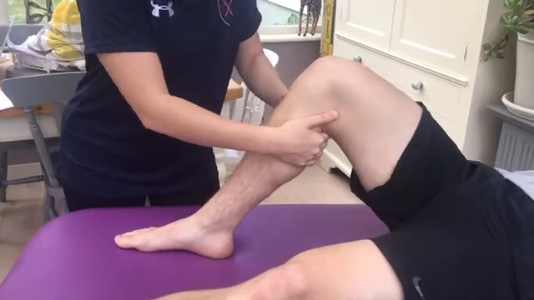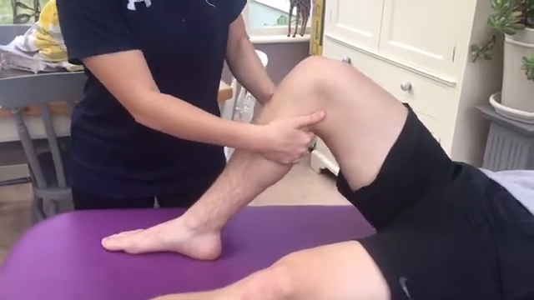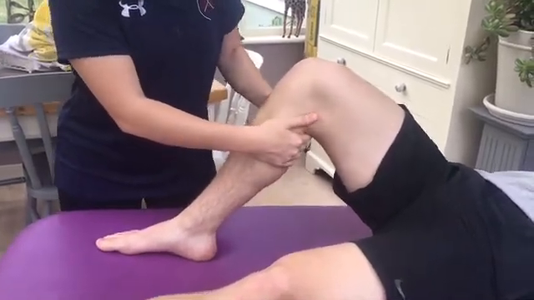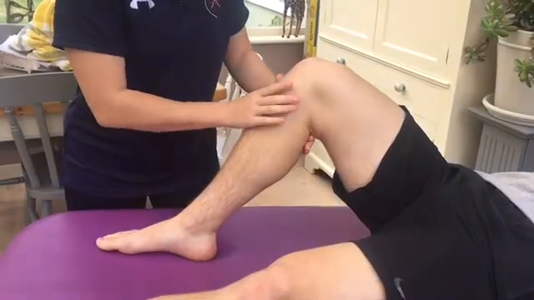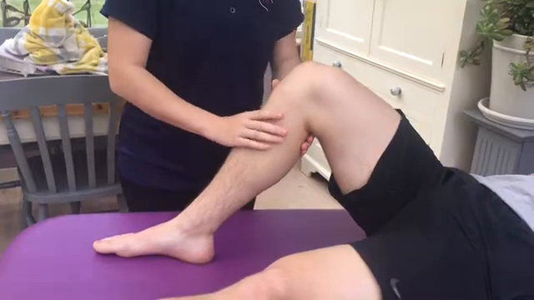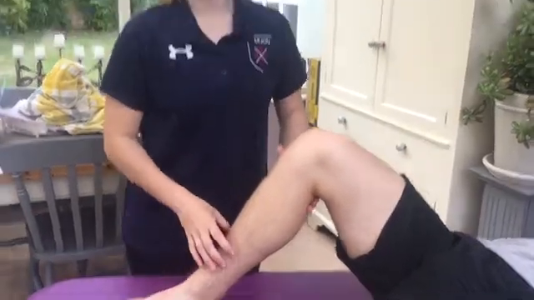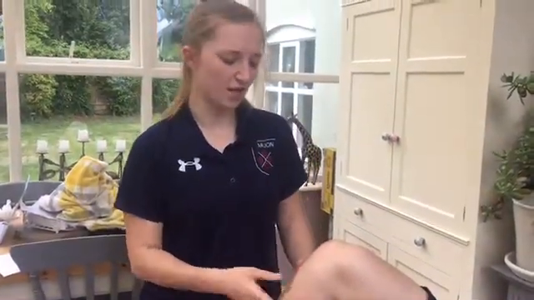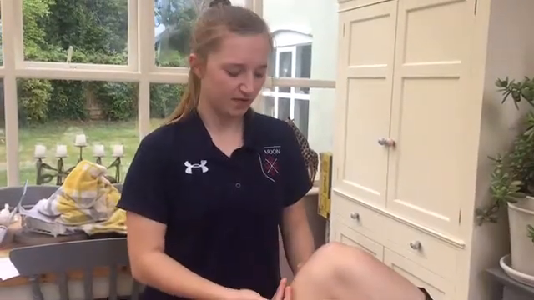In a short, sharp motion, you're going to pull the leg towards you. You would expect to see the leg move forwards. If the test turned out to be positive, there would also be tenderness and apprehension from the client. This test has a sensitivity reading of 90% and a specificity reading of 99%.